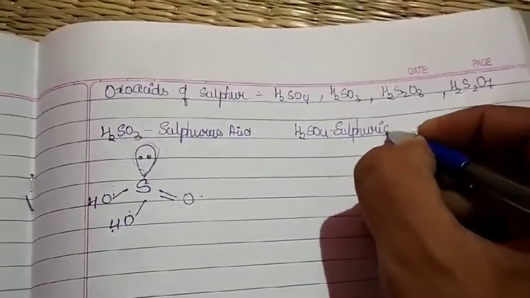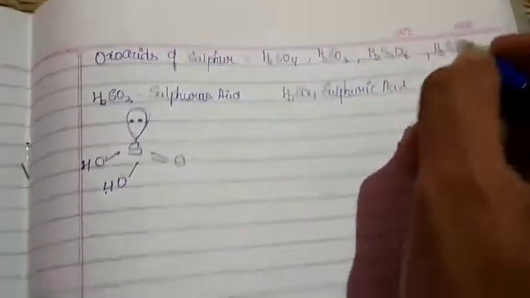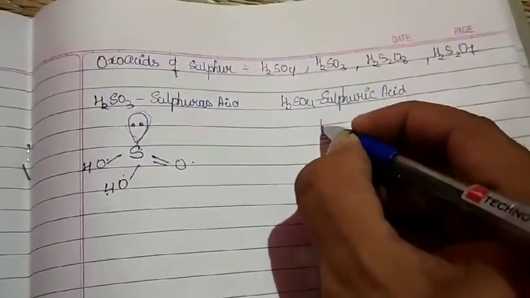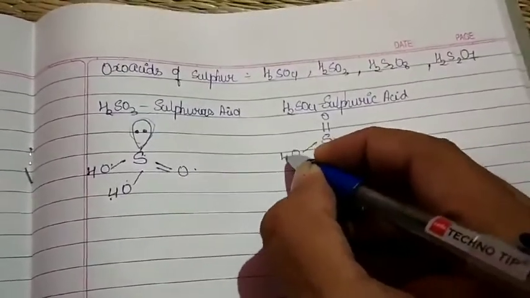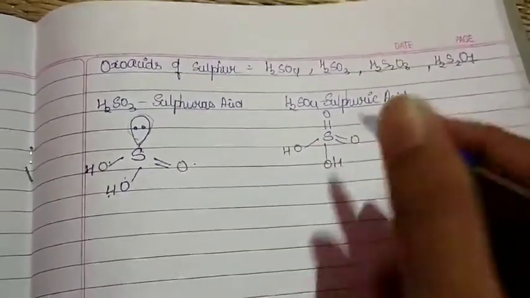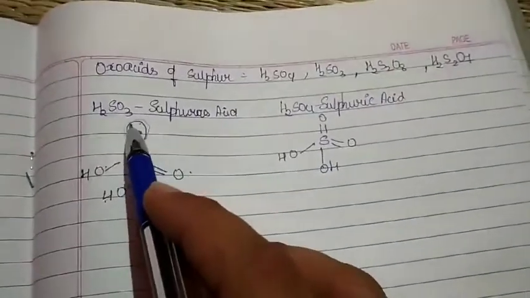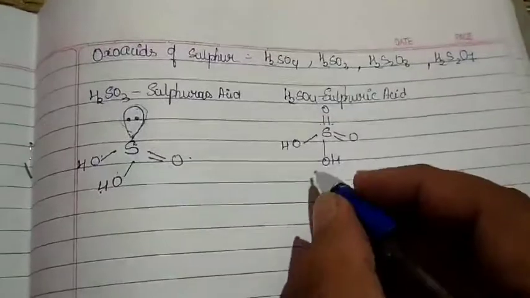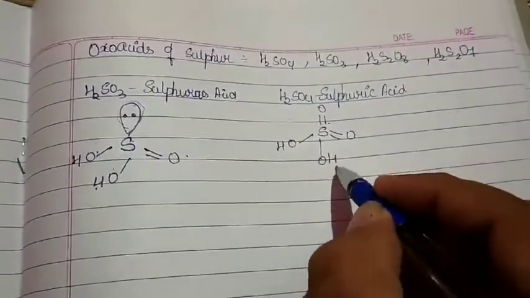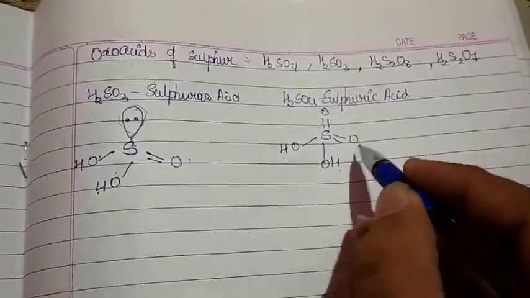In this case, you are having S, double bond O, and here an OH and an OH. You can see that where there was a lone pair of electrons, a double bond O has come. So just count: H2SO4, 1 2 3 4.